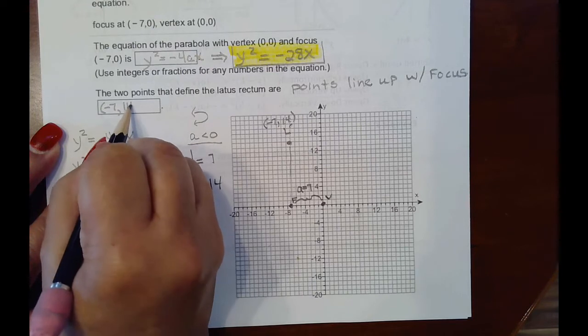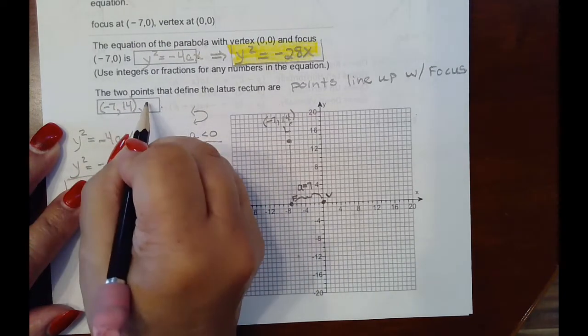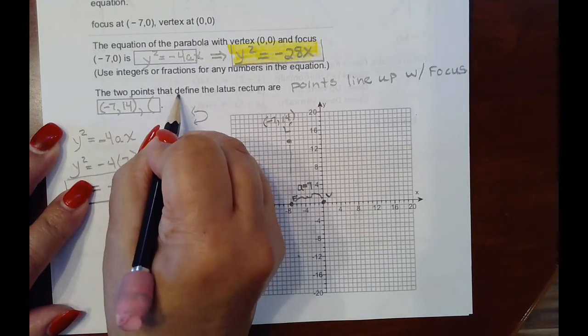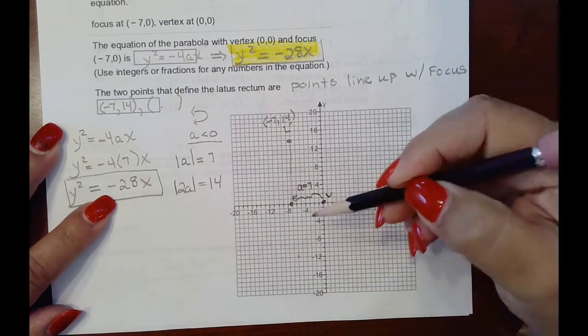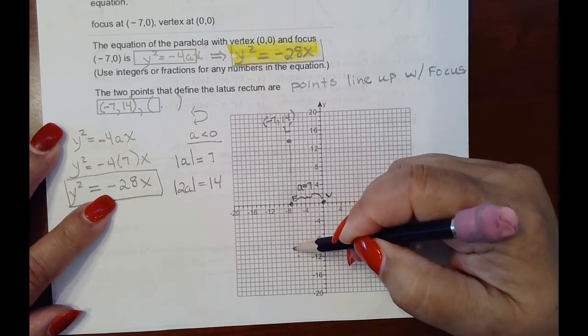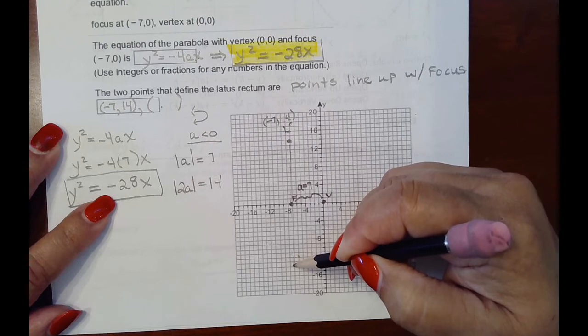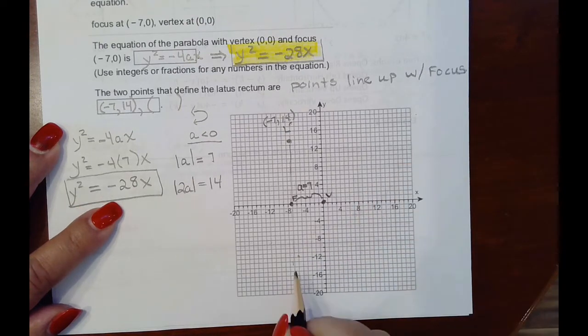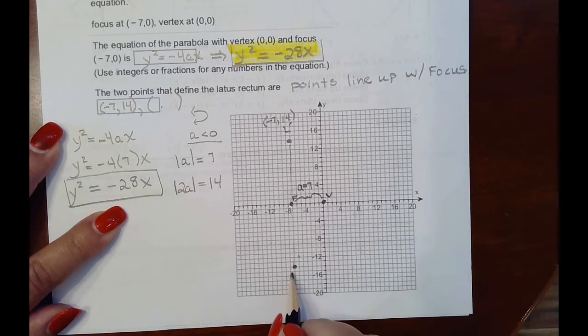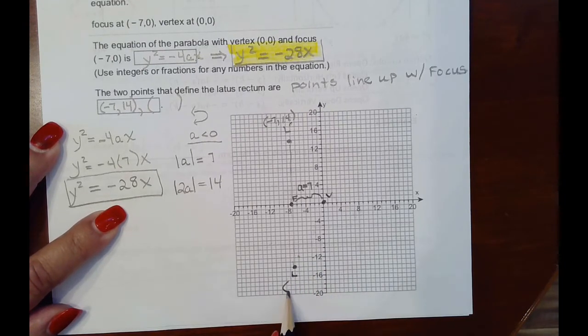-7, 14, and if they just give you one blank space like this, then they just want you to separate them by commas. And then the other one would be 14 down, so you would be at -7, but you would come all the way right here. So that's -7, -14, so this would be the other lattice point. -7, -14.